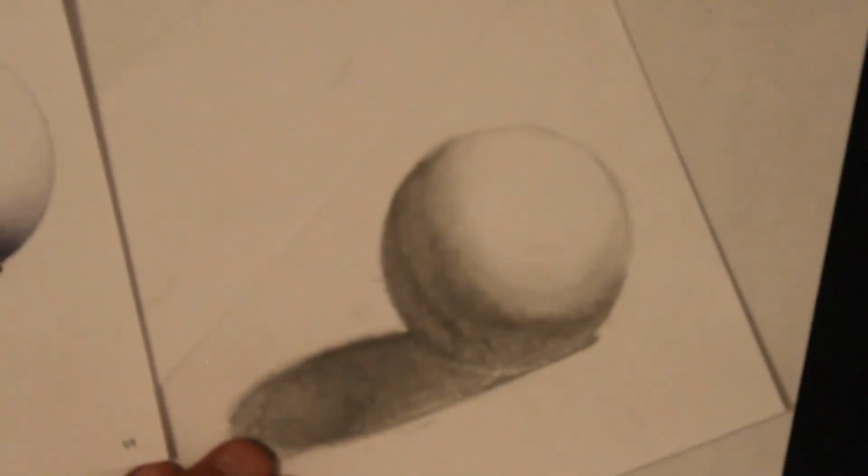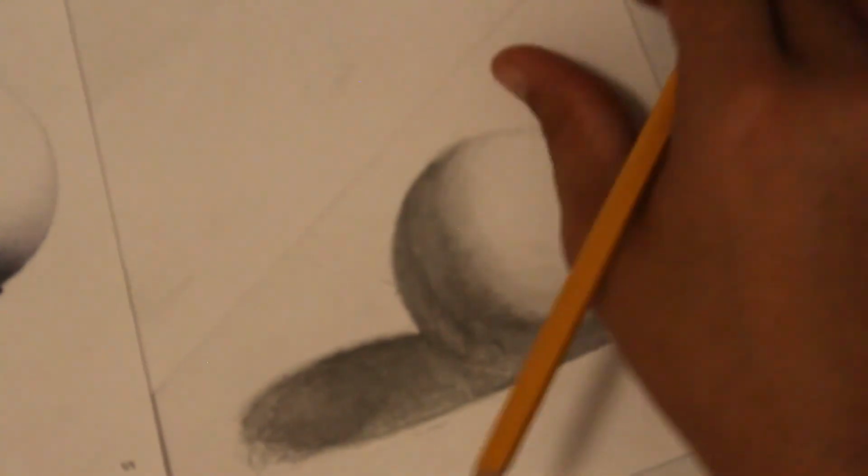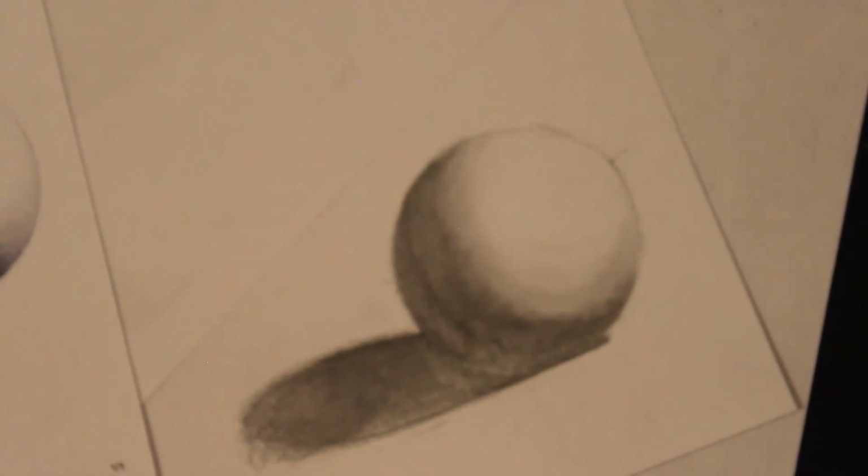This sphere has a bit of an outline here. And let me just tilt it because I already see that I'm getting lots of glare on camera. So if I turn it, you can start seeing it more accurately.